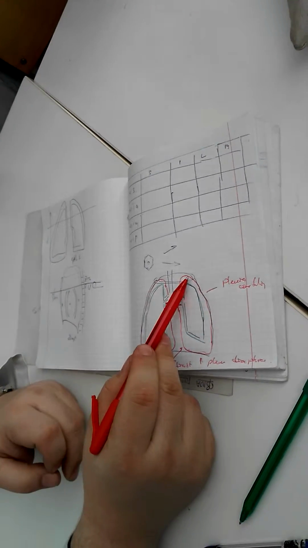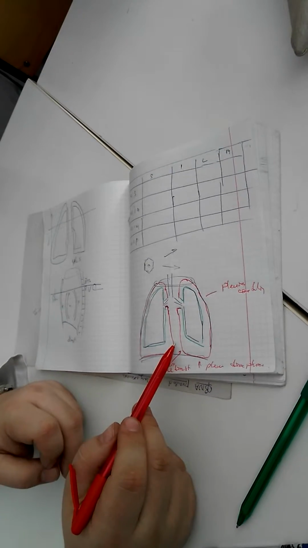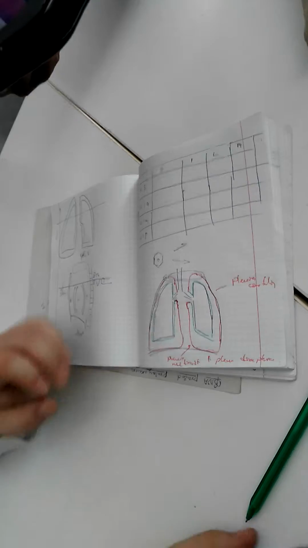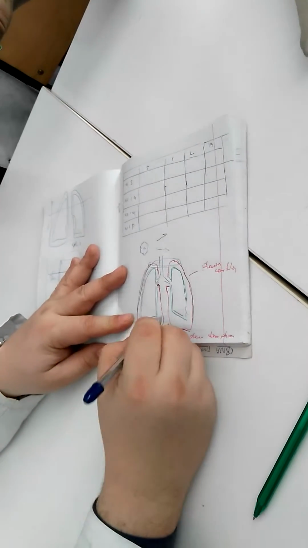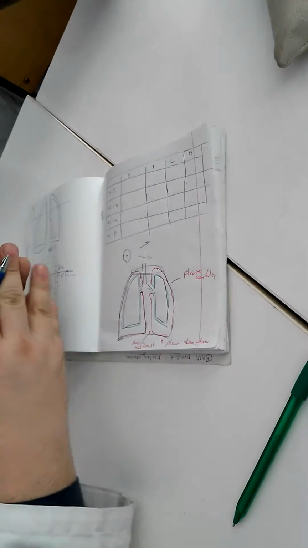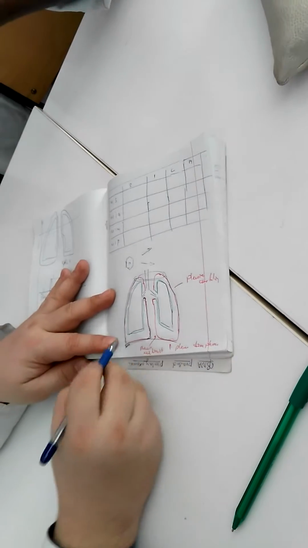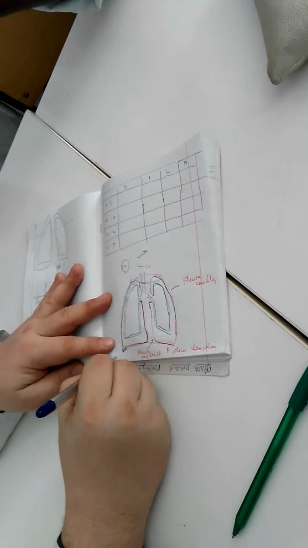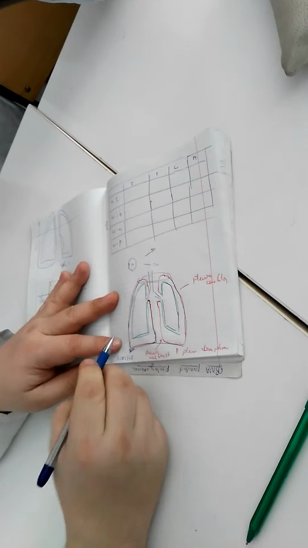Between parts of pleura, we have deep places that cause pleural sacs. Pleural recesses here. This place, and this place. Junctions of 2 pleura. This one is called recessus costodiaphragmaticus.